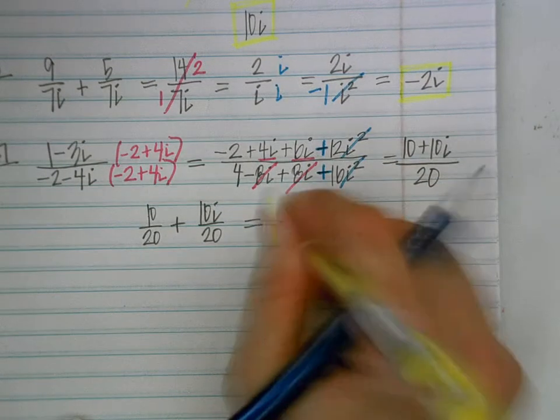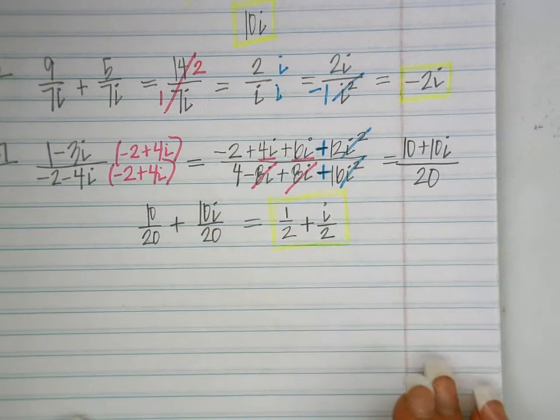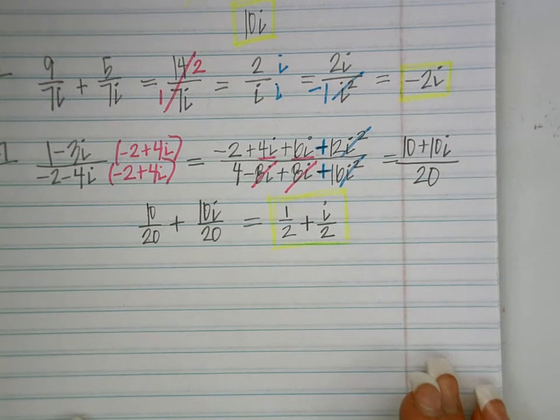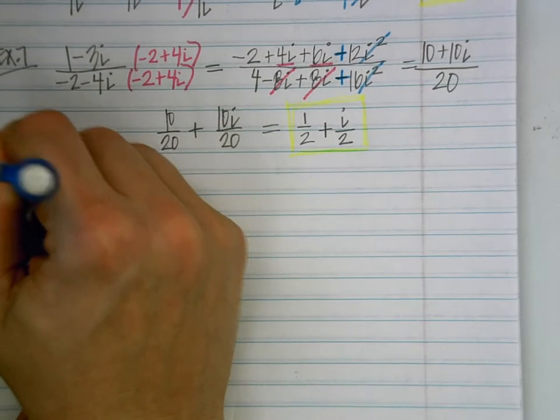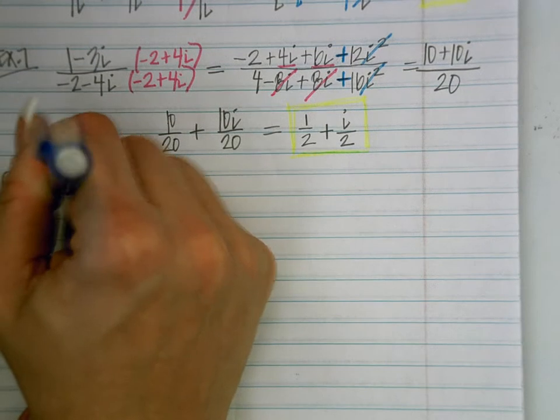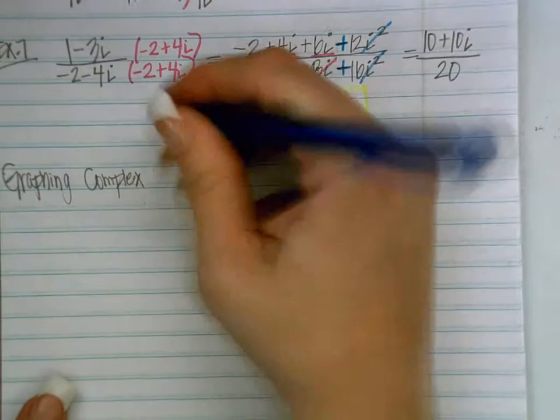And on your test, these are written as separate fractions. So that's why I'm showing you how to write it separately. Any questions on any of that? Okay, next thing we're going to work on is graphing complex numbers. It's really not that bad. Graphing complex numbers.